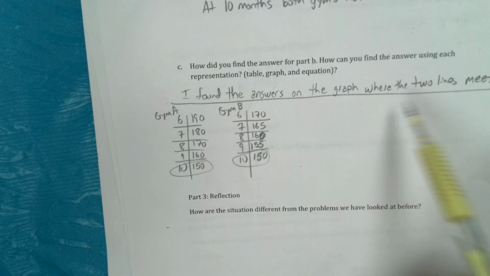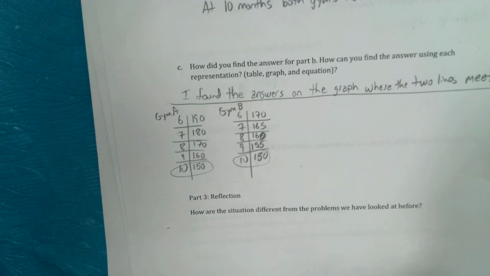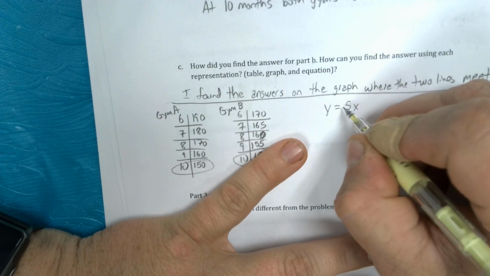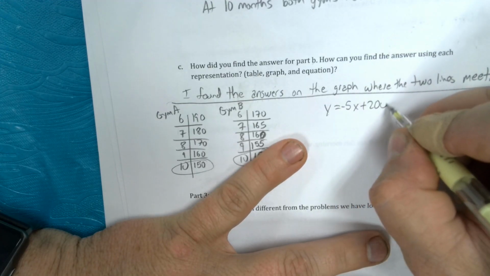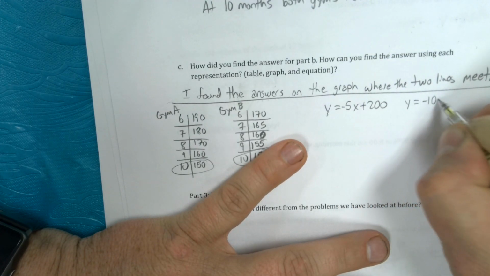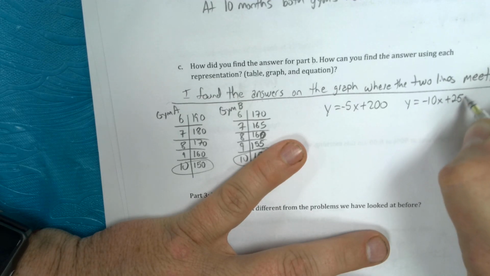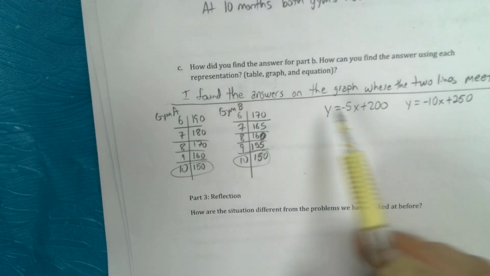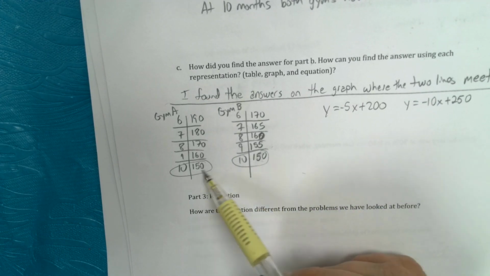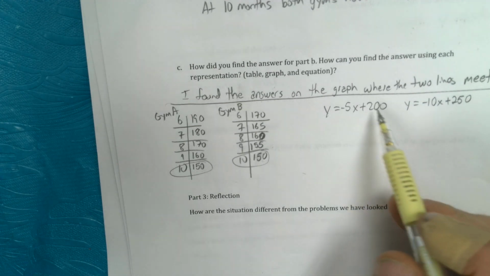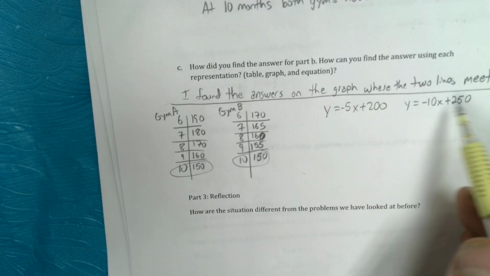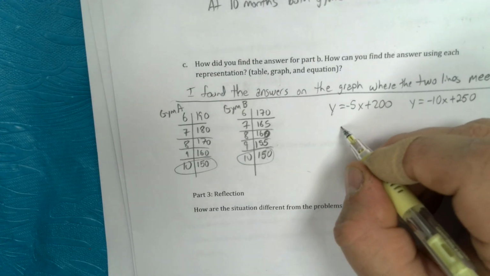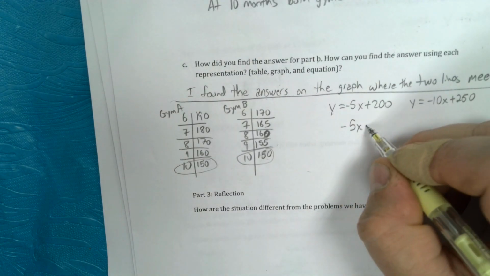This one, you haven't been taught this, so I'm going to go ahead and teach you something that's kind of cool that you can do with the equations. The two equations, we have y equals negative 5x plus 200. That's gym B. And we have y equals negative 10x plus 250. That's gym A. I did kind of reverse the order. But when the two memberships are the same, the y values are equal. So my question is, when will this expression be equal to this expression if the y values are the same? In other words, this is called the equal values method.